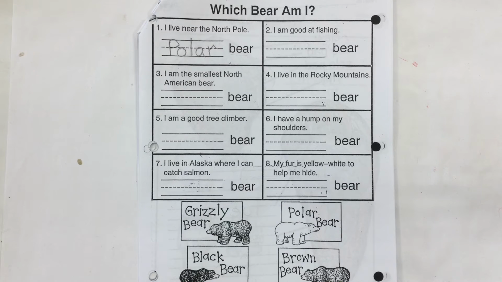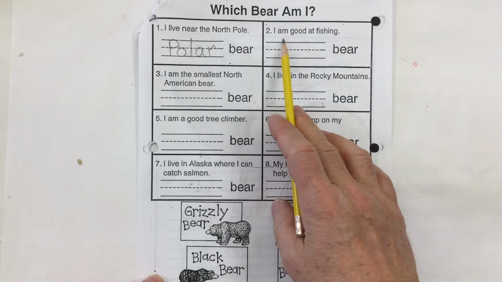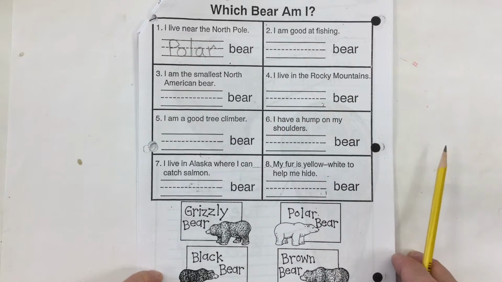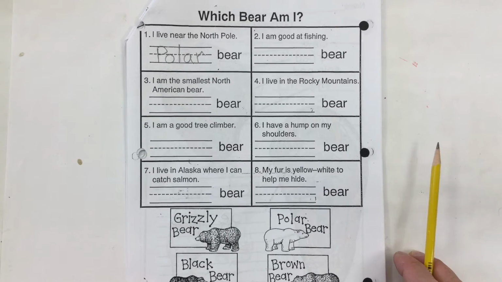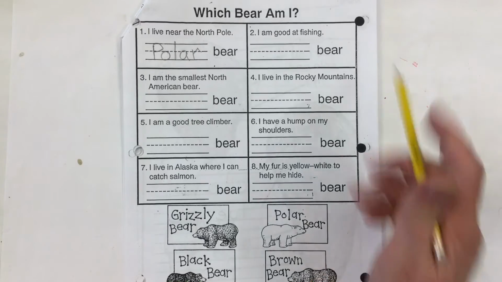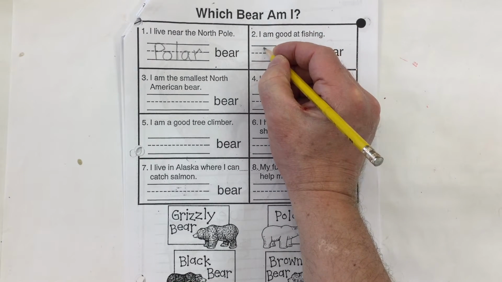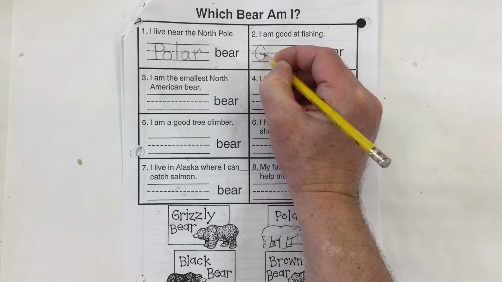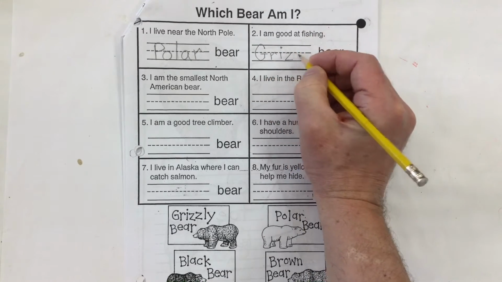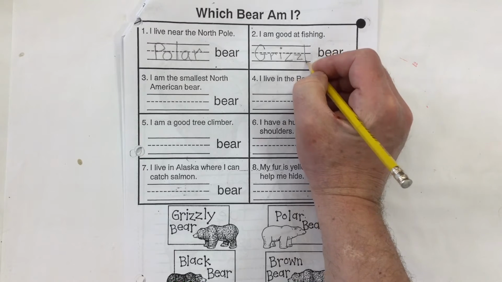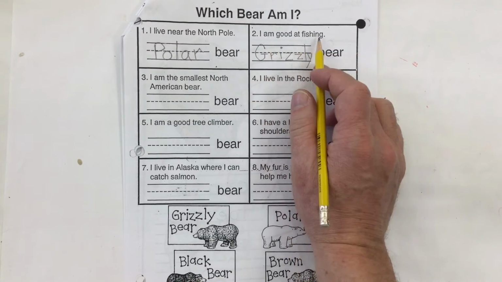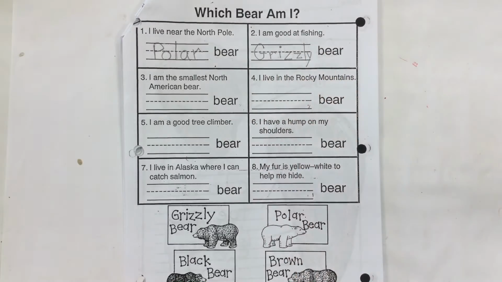All right, here's question number 2. I am good at fishing. Which bear do you think it might be, Damaris? Yeah, you got it. Grizzly bear or brown bear, either one will work. Grizzly, G-R-I-Z-Z-L-Y. And you don't have to write bear because they put it. I am good at fishing. Grizzly bear.